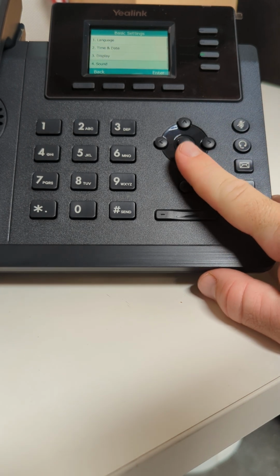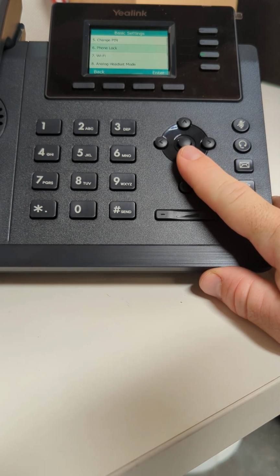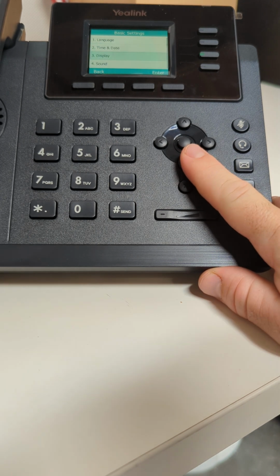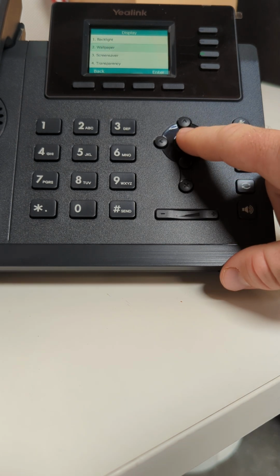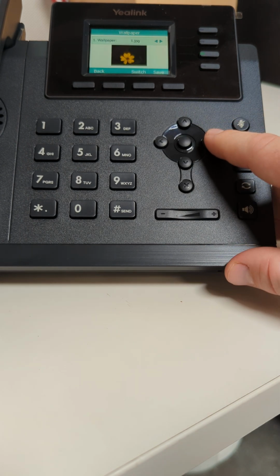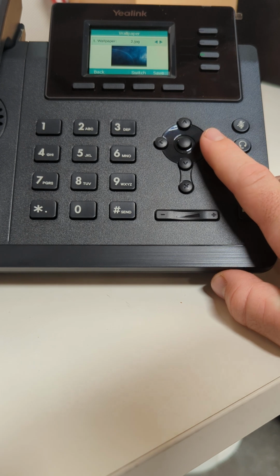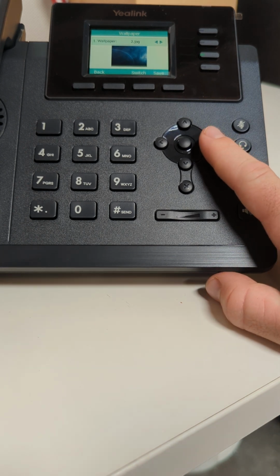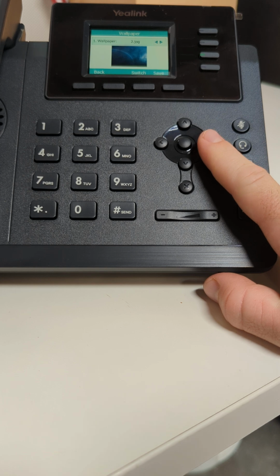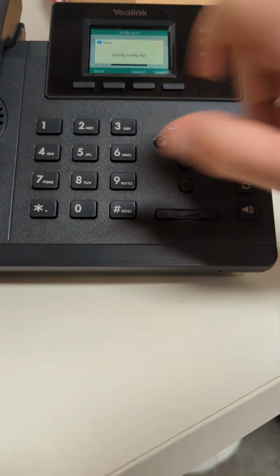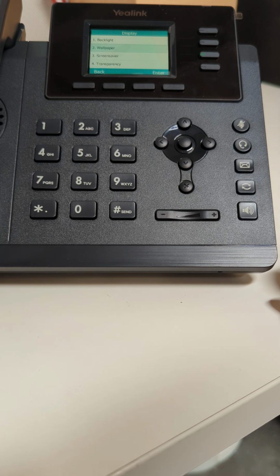I'll show you how you can change your wallpaper, just in case this is something you want to do. Let me see what option it is. So we'll go to display, wallpaper, and then you can choose some of the wallpapers that are available. We can upload a specific photo for you if ever needed. And then when you find one you like, you can simply hit save, and then it will change the wallpaper.